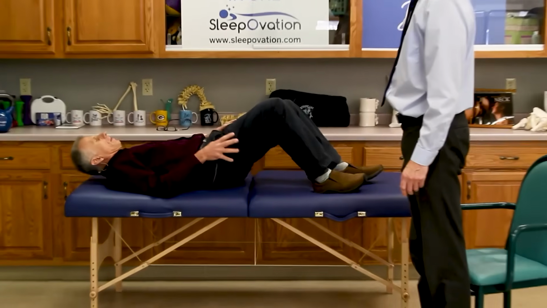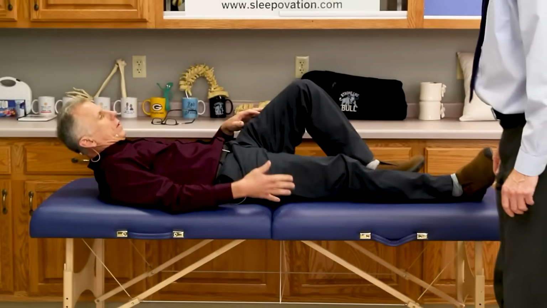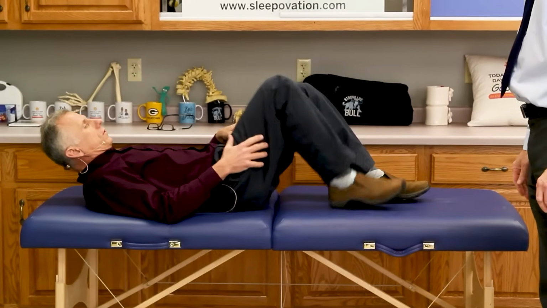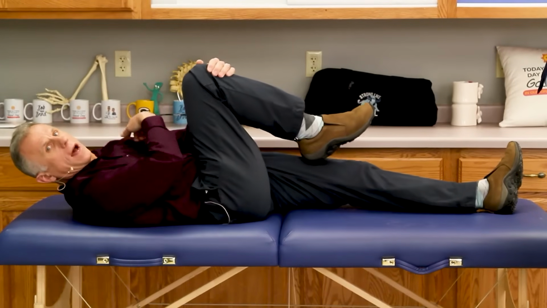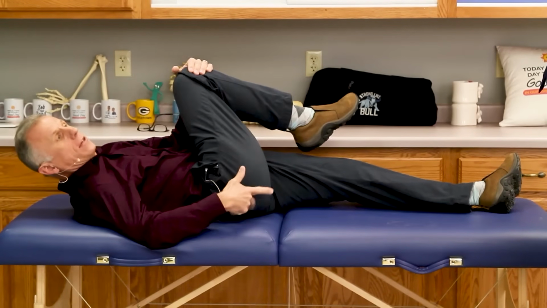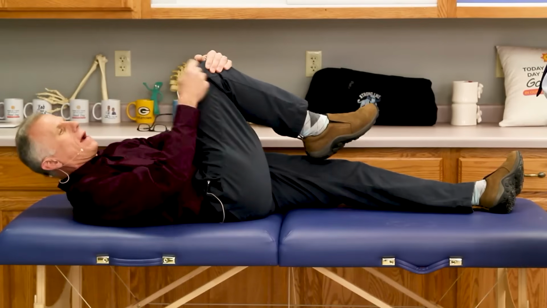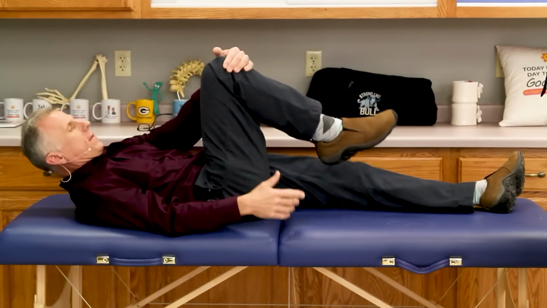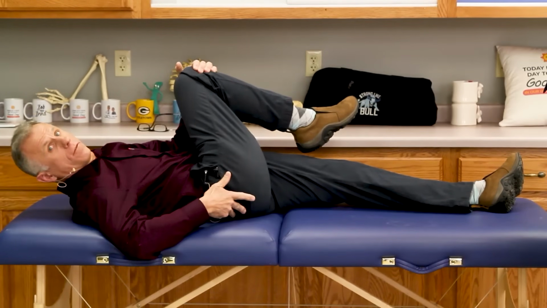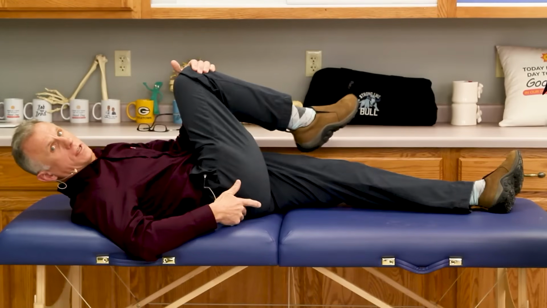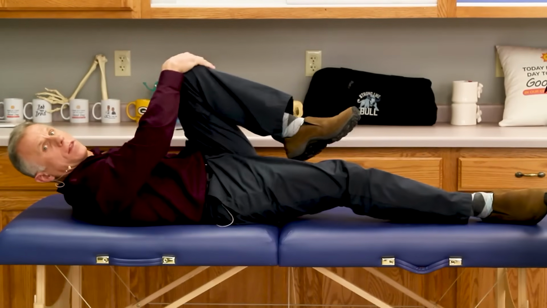Okay, and you can do this in your bed or on a carpeted floor works well too. So if you go up and you bring your knee towards you and then across to the opposite shoulder, that stretches the piriformis. If you do this and you compare one side to the other.